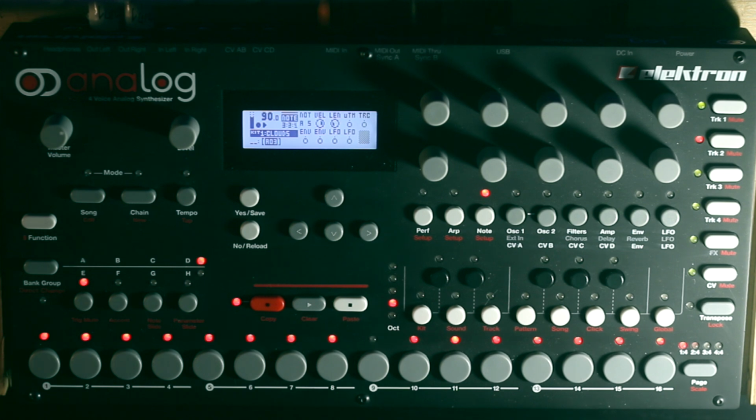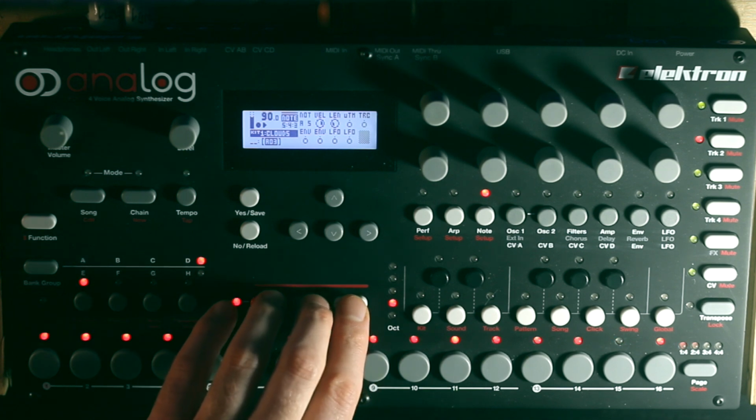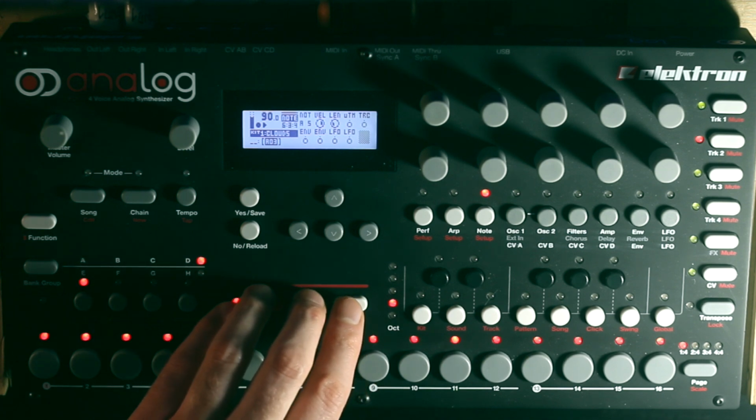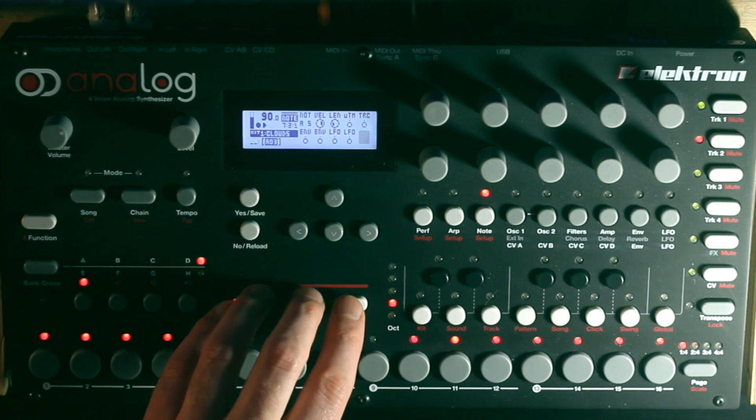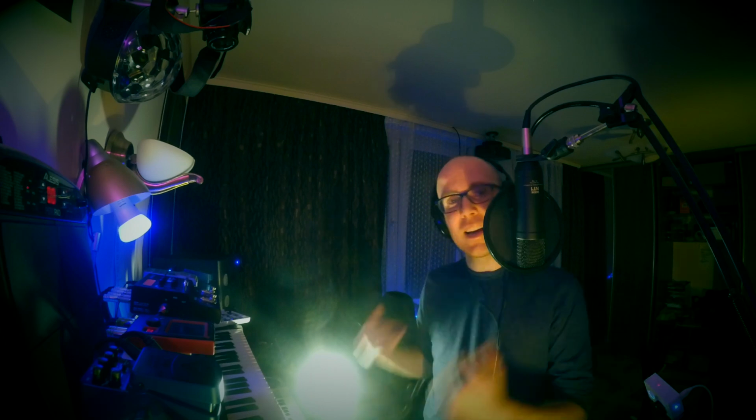You can hear the delay. Yeah, so that's my first use of conditional trigs on the Analog 4. And now, let's hear it in context.